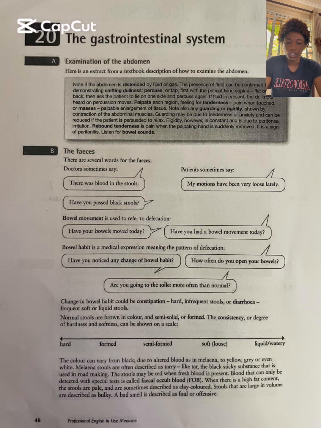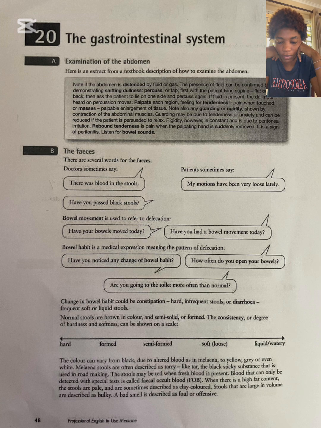Good morning. I am going to talk about the gastrointestinal system. Examination of the abdomen. Here is an extract from a textbook description of how to examine the abdomen.